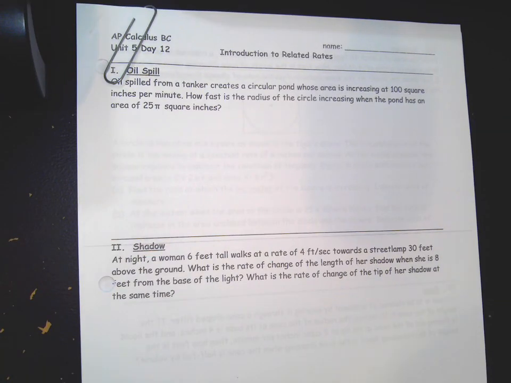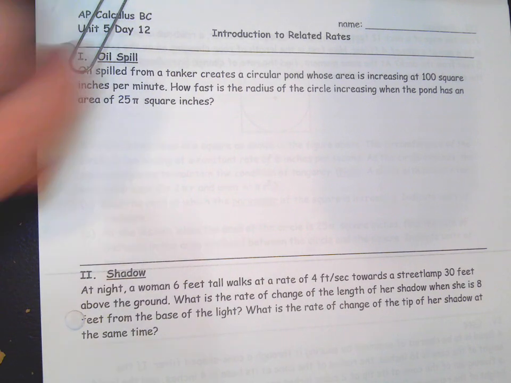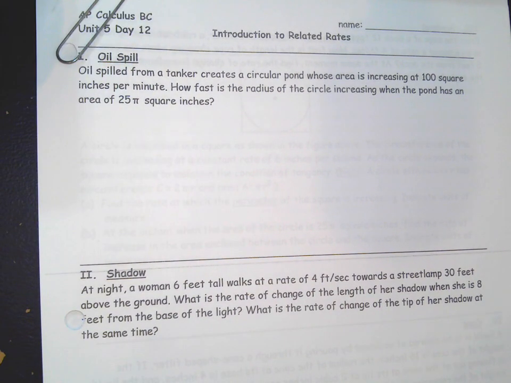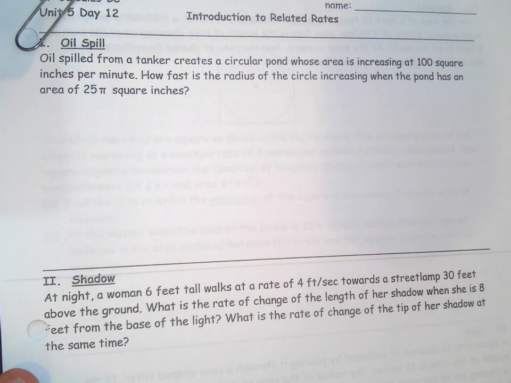AP Calculus BC, Unit 5, Day 12, Lesson, Introduction to Related Rates. But really, this is a review of related rates, but we'll start with a little intro on it. So this is nothing new from Calc AB. It's going to all be the same as Calc AB. And this is the rest of Unit 5. This is what we're going to cover. So it's all review from here.